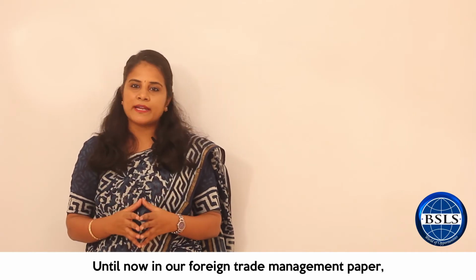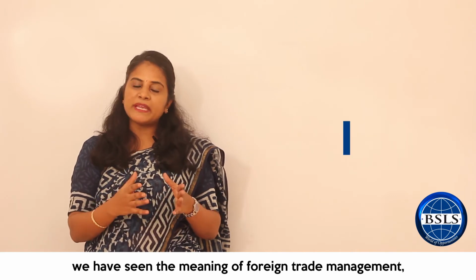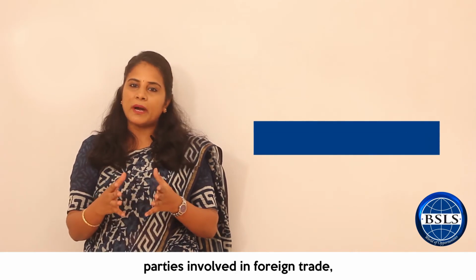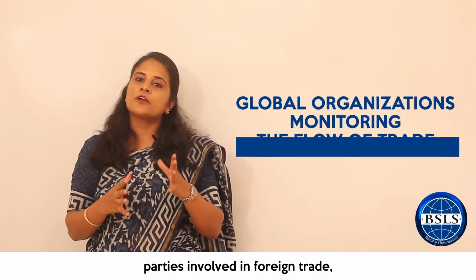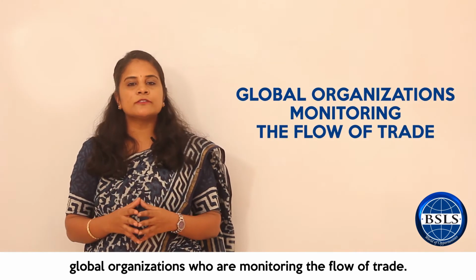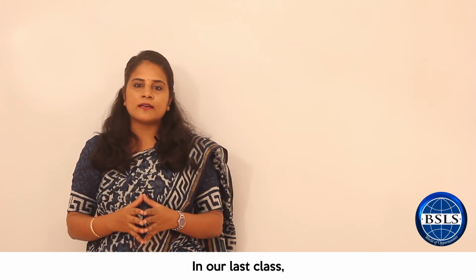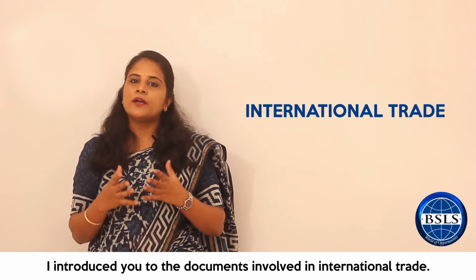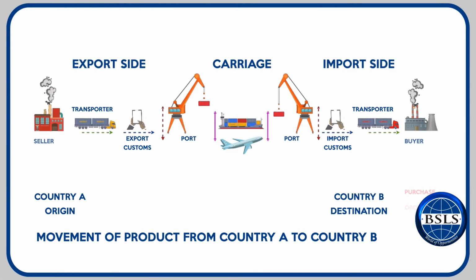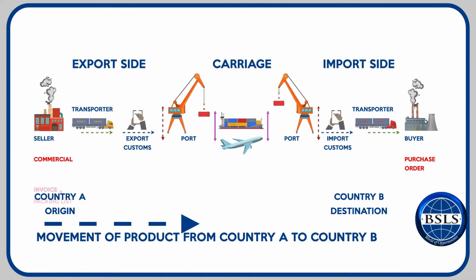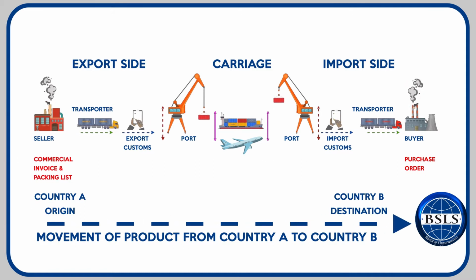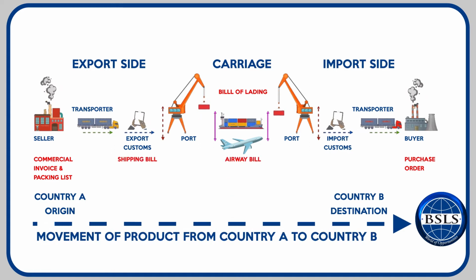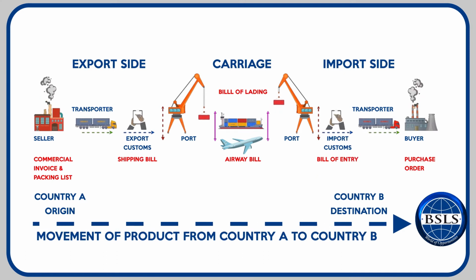Now, in our foreign trade management paper, we have seen the meaning of foreign trade management, parties involved in foreign trade, and global organizations who are monitoring the flow of trade. In our last class, I introduced you to the documents involved in international trade. A quick recap: we have the purchase order for the buyer, the commercial invoice and the packing list for the shipper, the bill of lading for the shipping line, airway bill for the airlines, the shipping bill and the bill of entry as documents for customs.